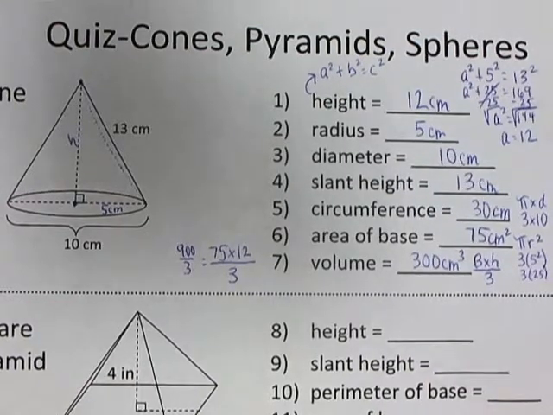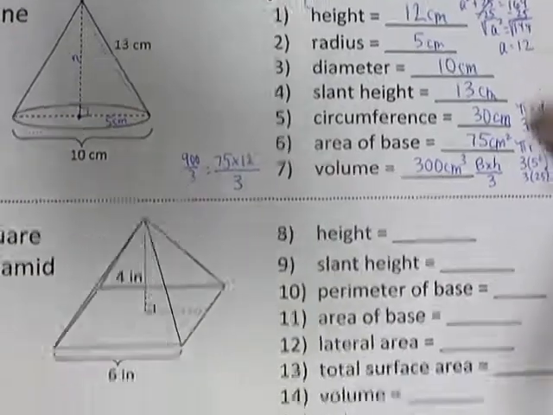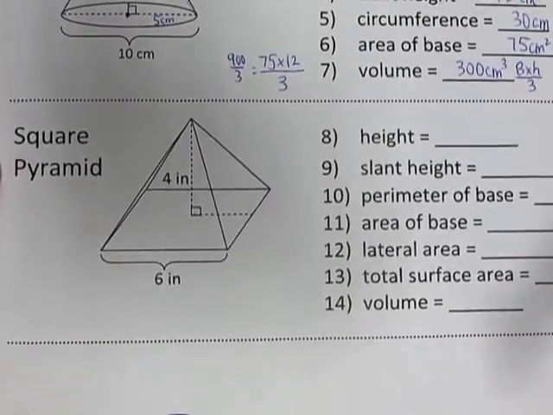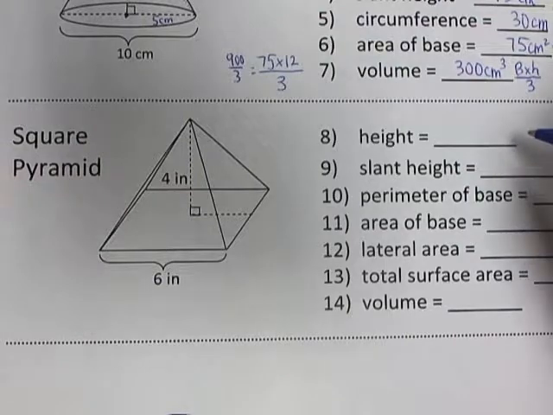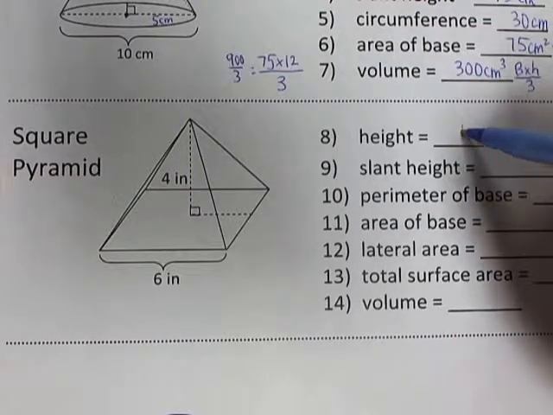Okay, so we're done with the first shape, the cone. Now we have a square pyramid. So the base is in the shape of a square. The height of the pyramid is 4.